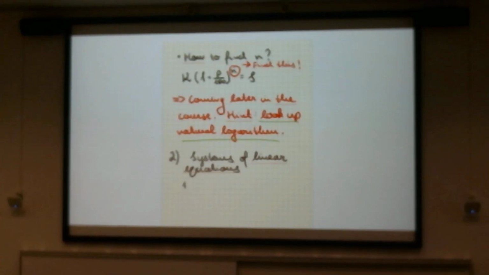So let's have a few examples. Let's say I have 2x plus y equals 5, and x minus y equals 1. This symbol here, this little brace, basically just means that x and y, both unknowns, need to satisfy both equations simultaneously.